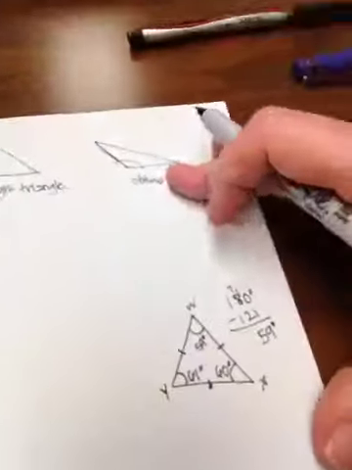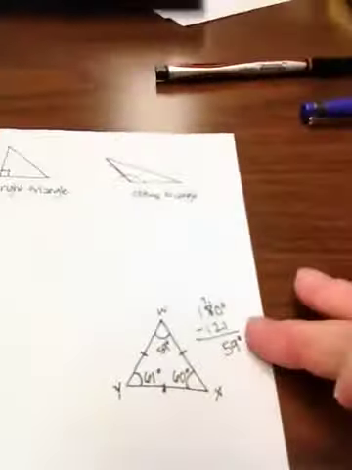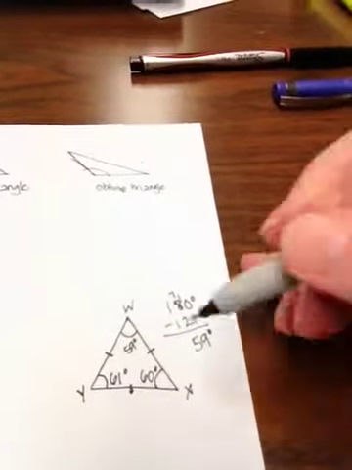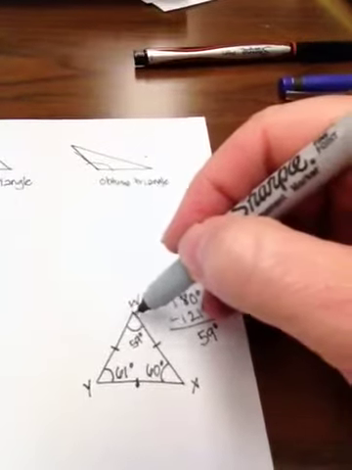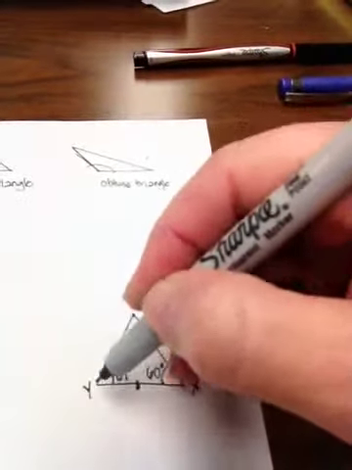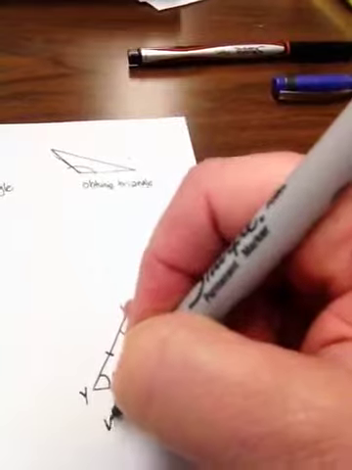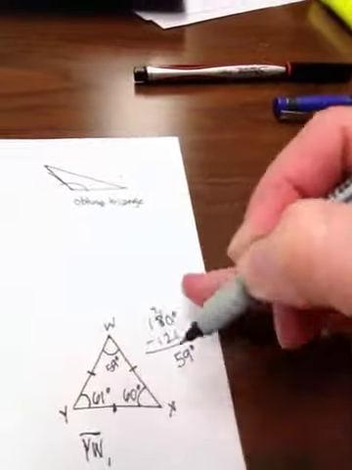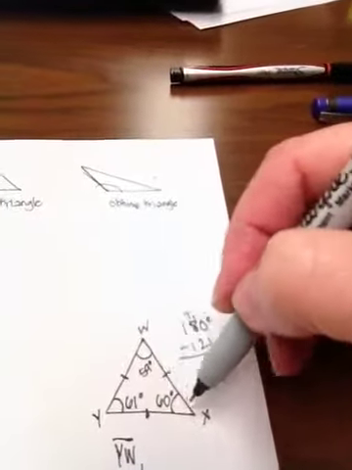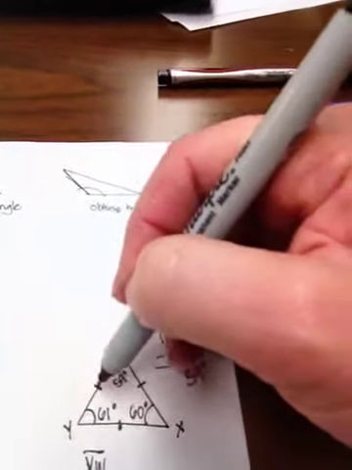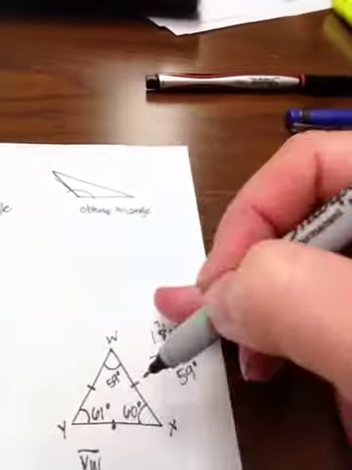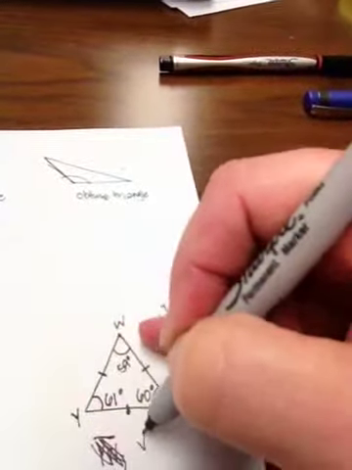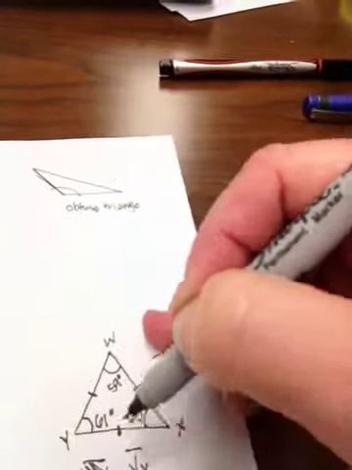So if the book said, would you please list the sides from shortest to longest? Sure, we can do that. We're going to look opposite of 59, the smallest angle, pointing to YW. Put our little segment mark above that. The next smallest angle is 60, and that points us to YX.